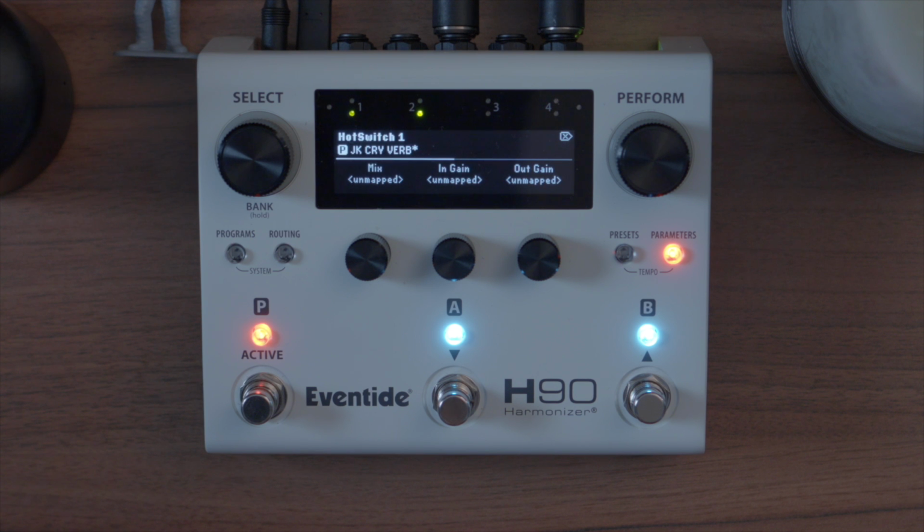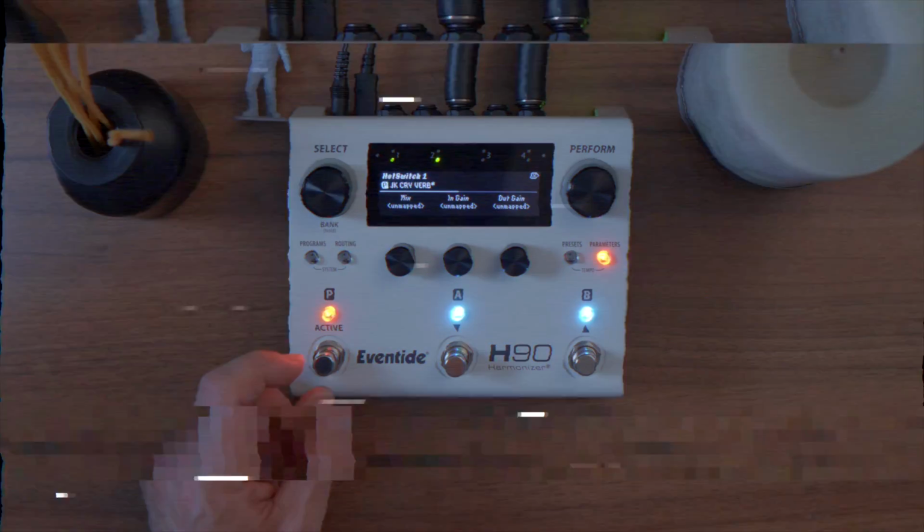Okay, you may know this already. So what does it mean? What a snapshot means is that you can take any number of those 35 different parameters and tweak them to your heart's content and allocate them to a single switch. So by pressing one single switch, 35 different parameters can change, just like that. So let's give it a go.